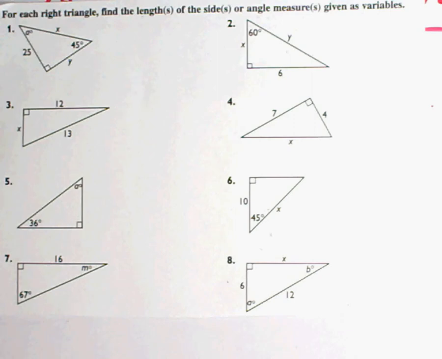Okay, now it's your turn. On the screen you will see 8 special triangles. Now be careful, because I'm going to give you a hint. Sometimes it can trick you. Notice in the first example they have an angle of 45 degrees. Well, that's probably a 45, 45, 90.